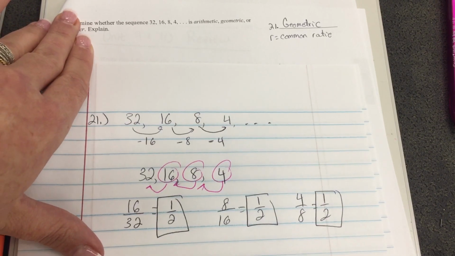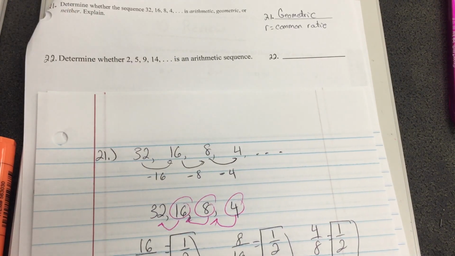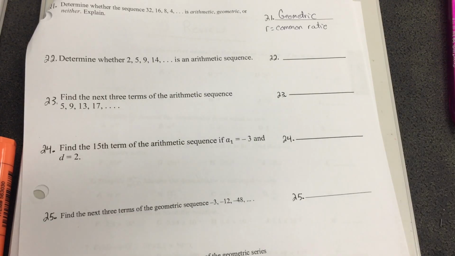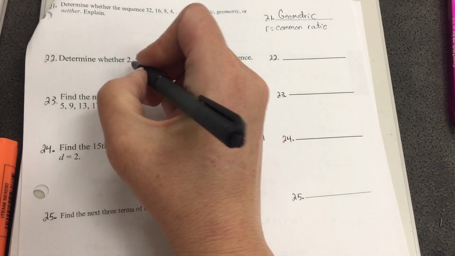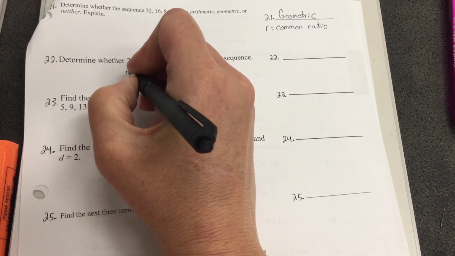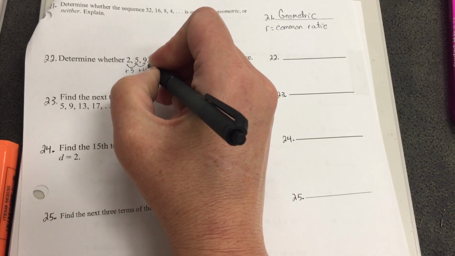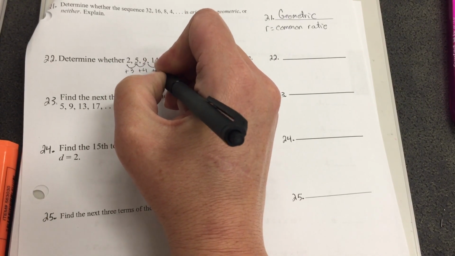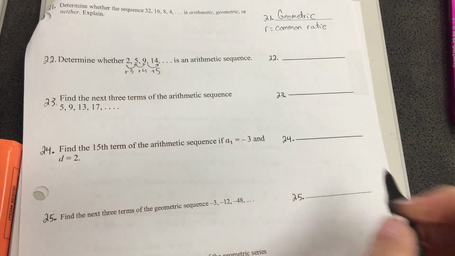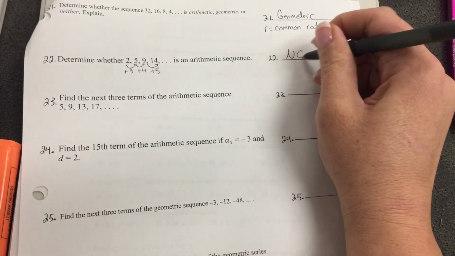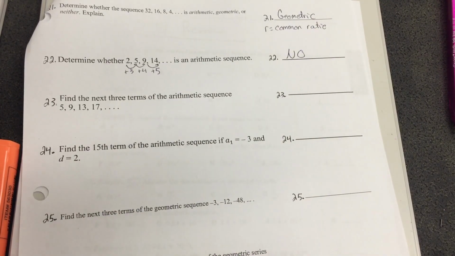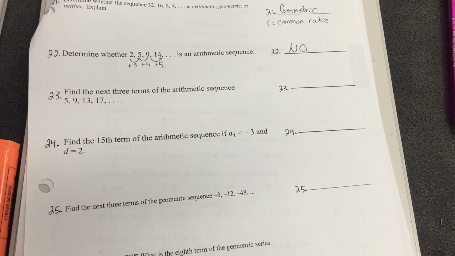Okay, number 22. Determine whether 2, 5, 9, 14 is arithmetic. So it's just asking, is this one arithmetic? Let's see. If you go from 2 to 5, you add 3. From 5 to 9, you add 4. And 9 to 14, you add 5. Does that have a common difference? The answer is no. It's not arithmetic. We're done with that problem.